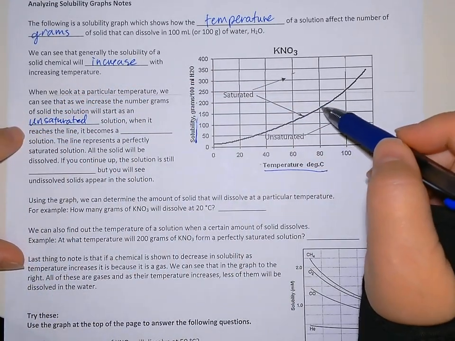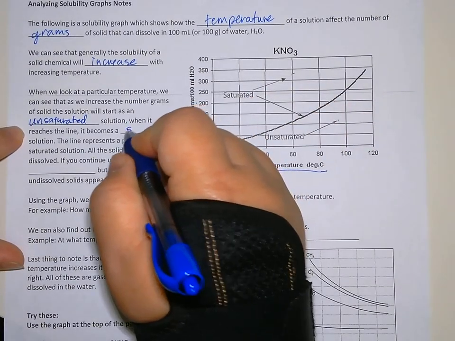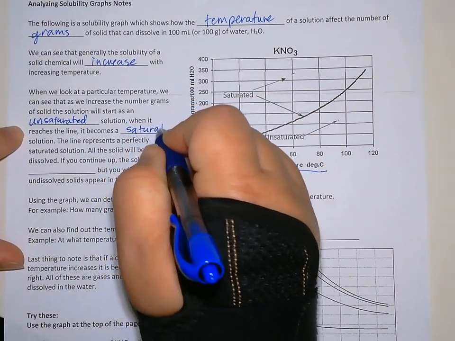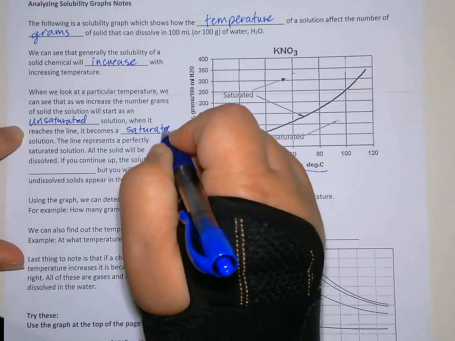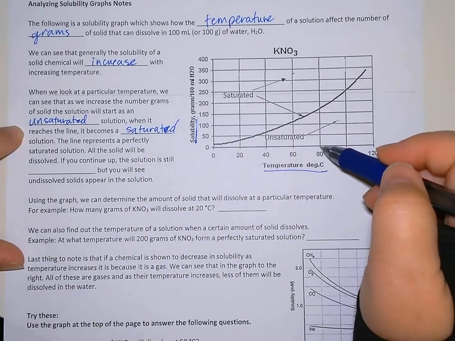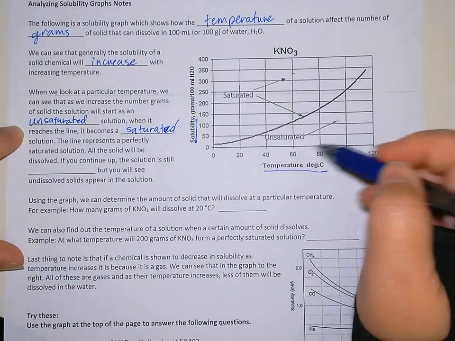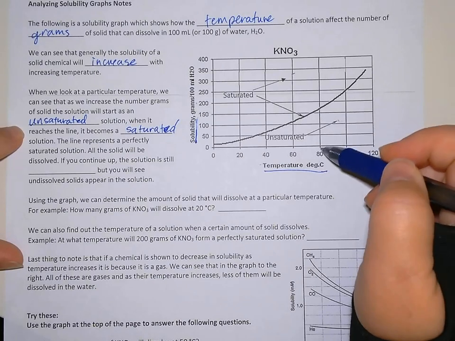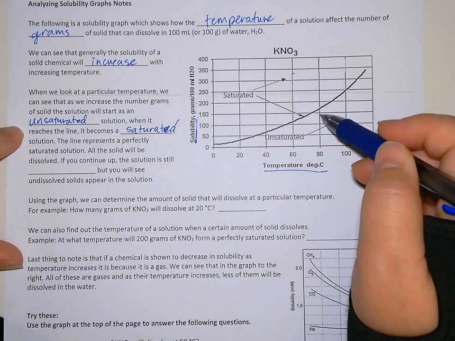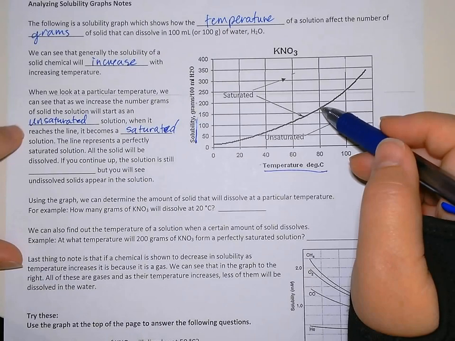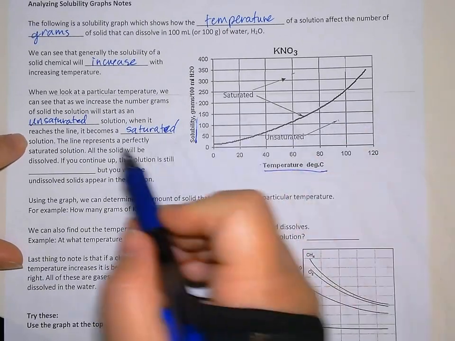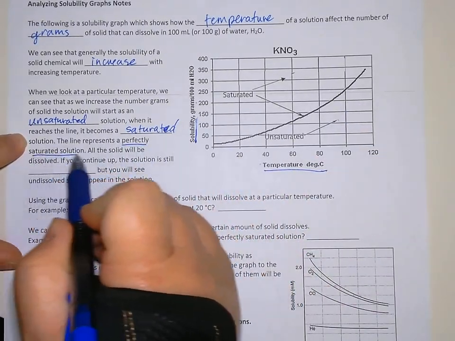When it reaches the line, it becomes a saturated solution. So if we start at a particular temperature and increase our number of grams, it's going to be unsaturated, unsaturated, unsaturated, till we hit the line, then we're saturated. That line represents a perfectly saturated solution.